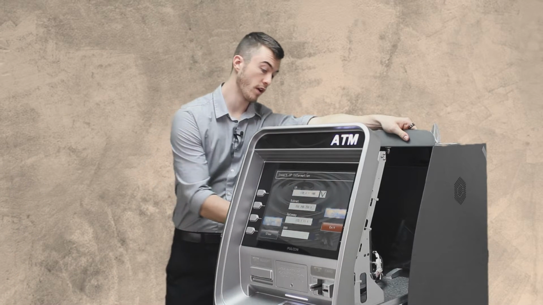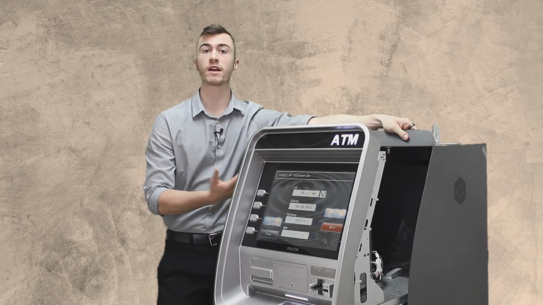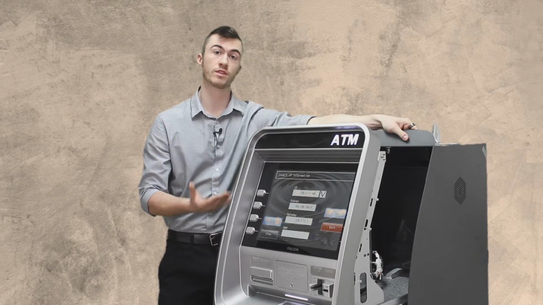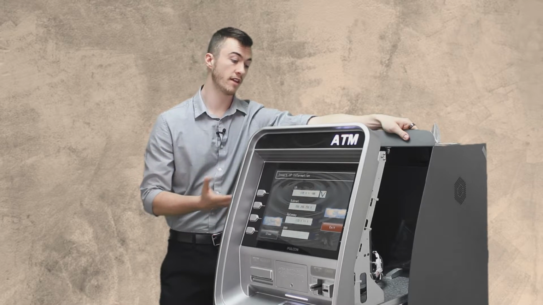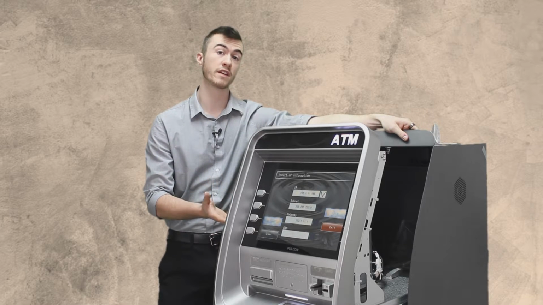So what you want to do is unplug the Ethernet cable from the back of your ATM and plug it into a laptop or something that requires internet. If that device is receiving internet, then you know that it is not the Ethernet cord. If it is not, then you need to replace the Ethernet cord in order to fix the issue.